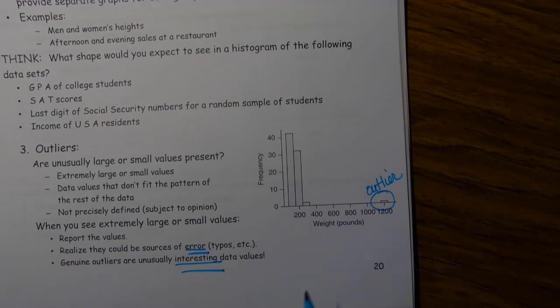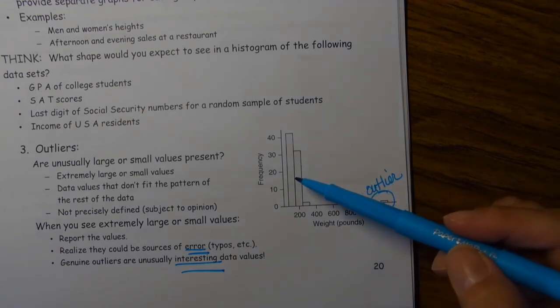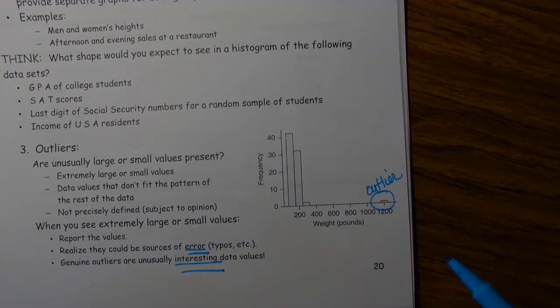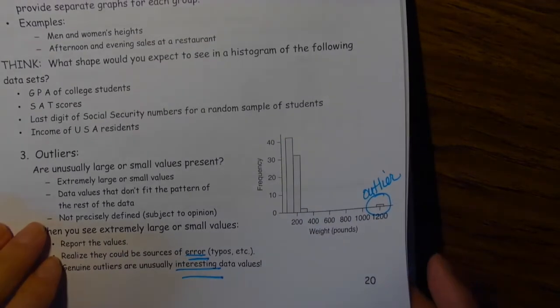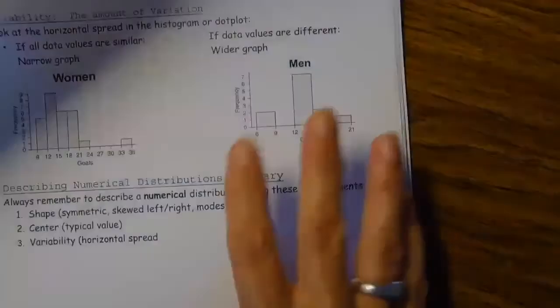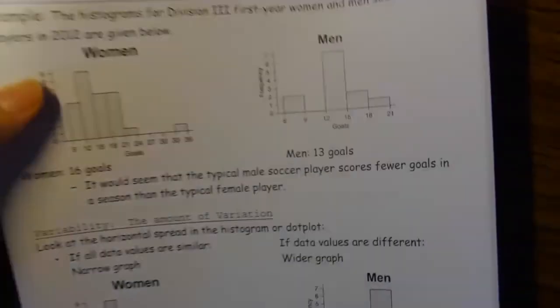If I were looking at your grades and everybody was over there in the 75 area, and then you're over here with a 100, I want to know why. How did you do it, right? It's interesting. All right, couple more little things.